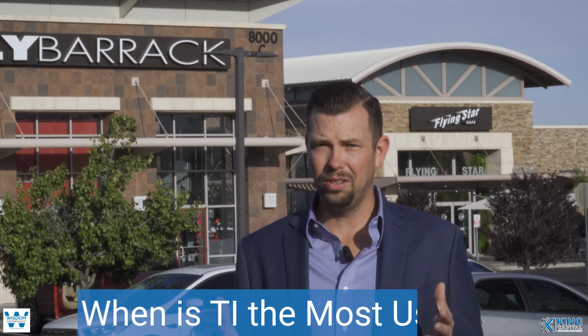So the TI amount to build out the space will typically be amortized over the length and term of that lease. So again, if it costs $500,000 to build out a space, that $500,000 that the landlord contributes and builds out inside the space will be amortized over that 10-year period, and sometimes there will be an interest rate on top of that amount.